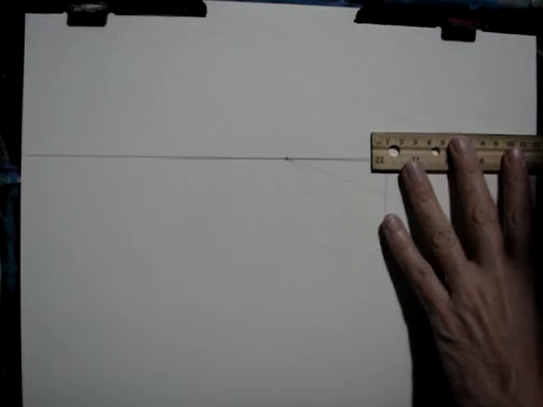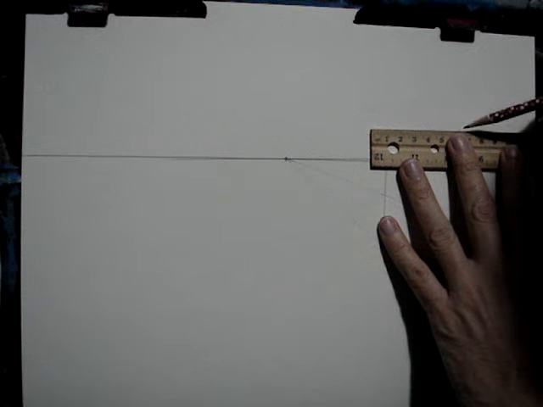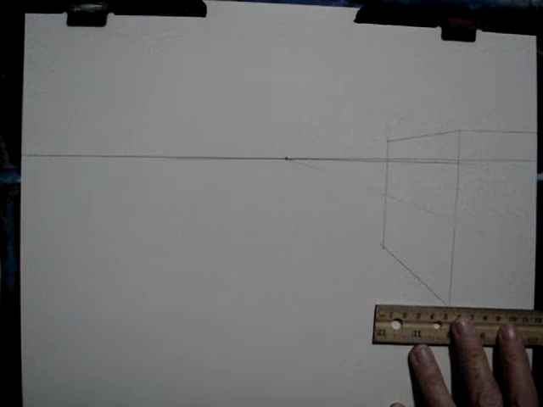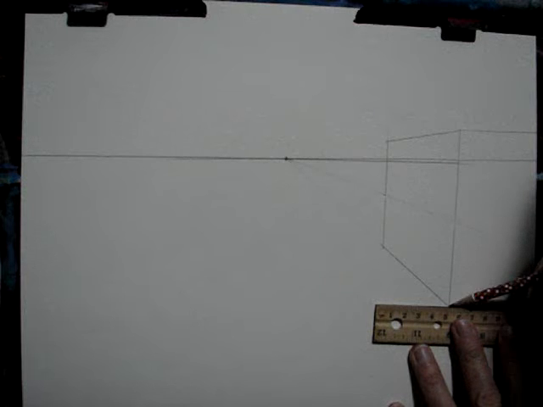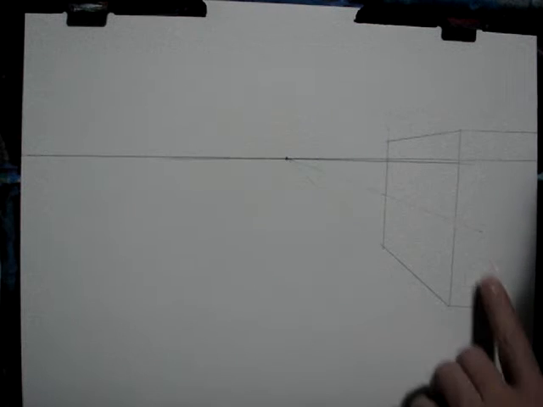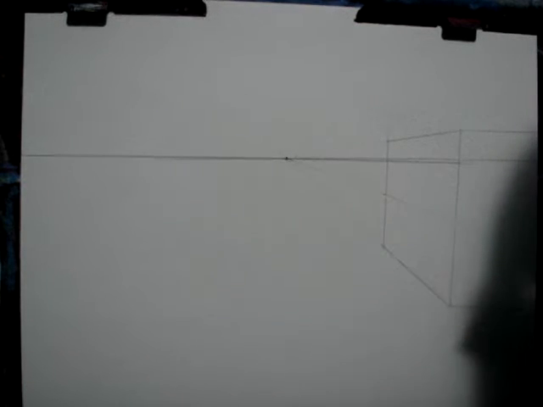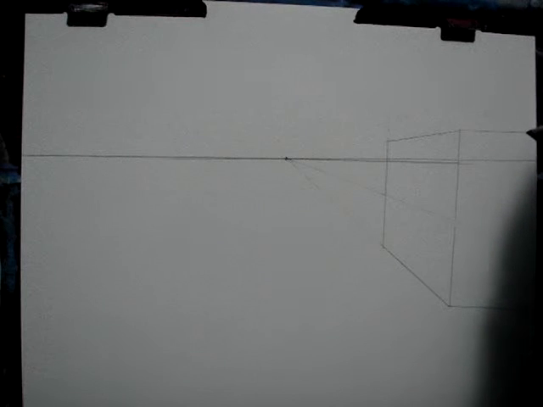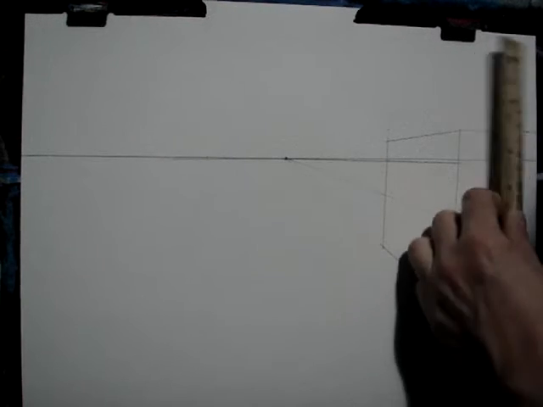Alright, so my barn is going to come back like this. It'll probably come off the page. So these should be horizontal lines. The only lines you're going to make are horizontal, vertical, and lines that go back to your vanishing point. If this is my middle, we'll just pretend like that's the middle. I'm going to bring it up here.